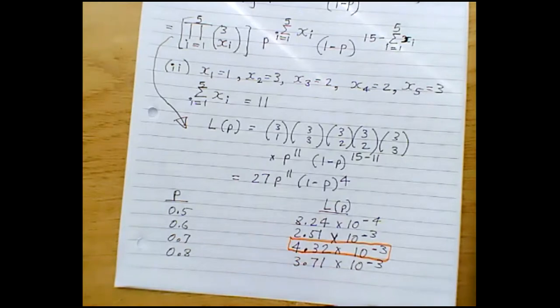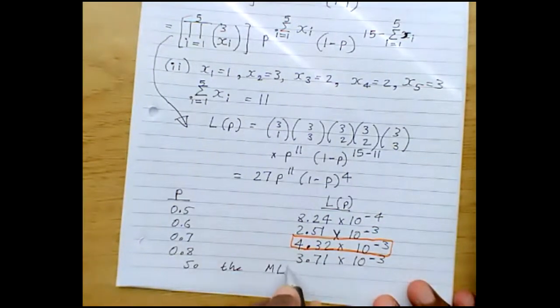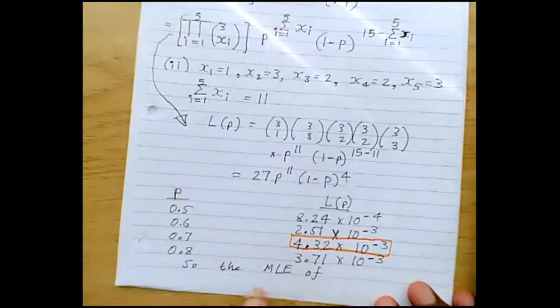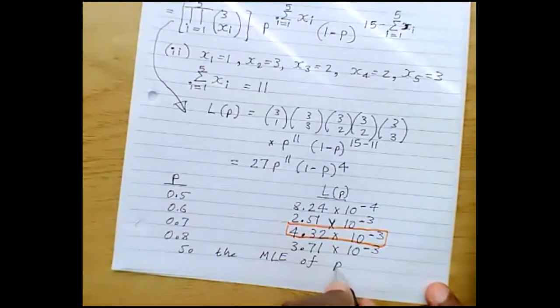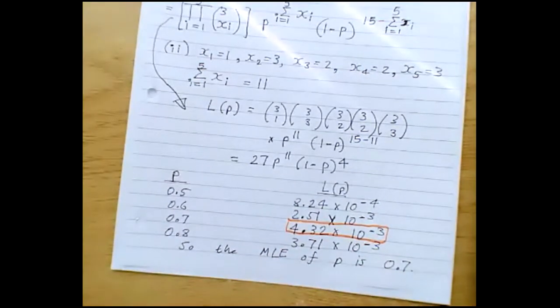So the MLE of P is 0.7. All right, guys. So this completes question 4.